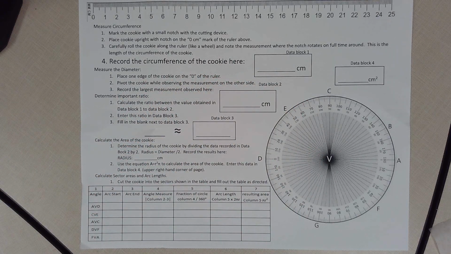All right, so this is a cookie lab, and the purpose of this lab is to demonstrate pi, circumference, diameter, area, sectors, area of sectors, and arc lengths, and how the center angle of a circle impacts all those things. Okay, so here we go.